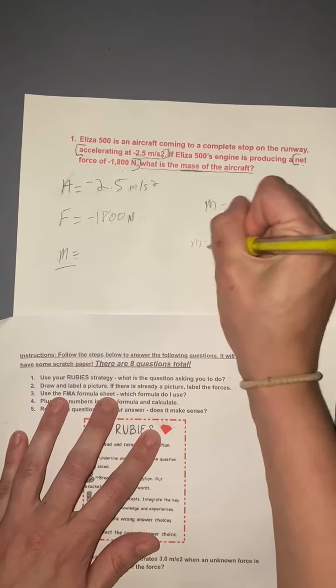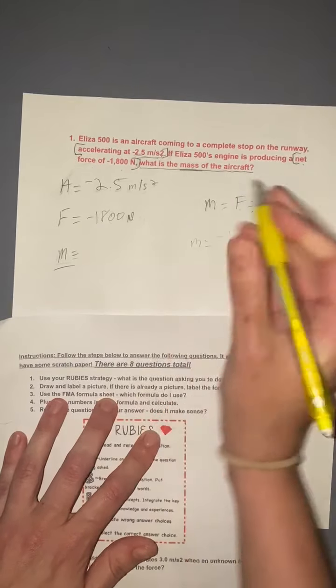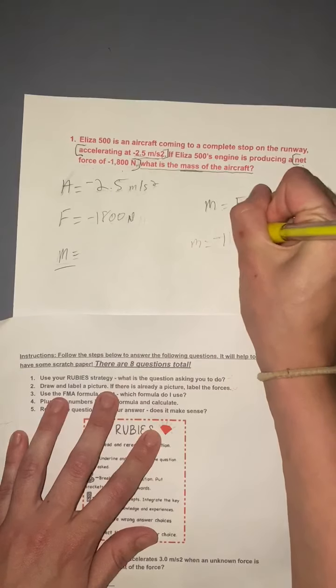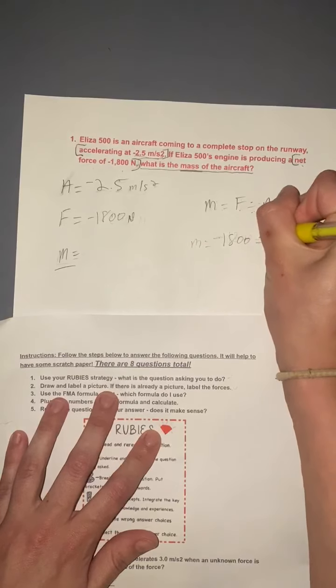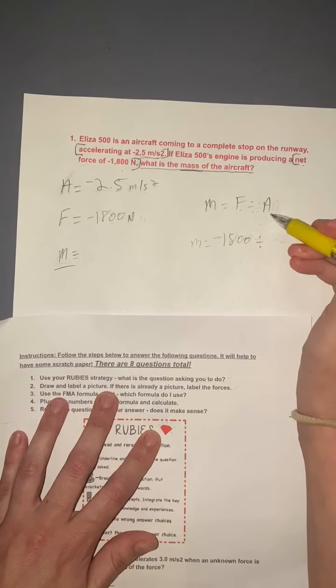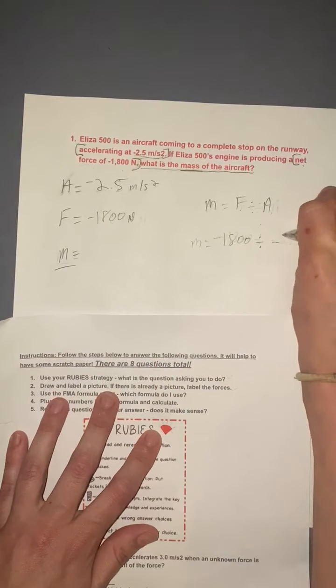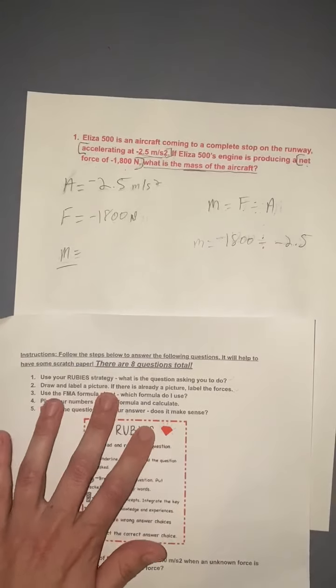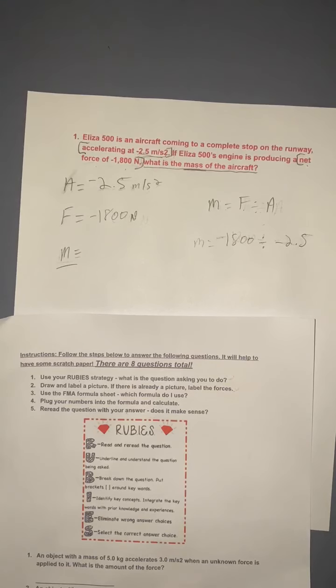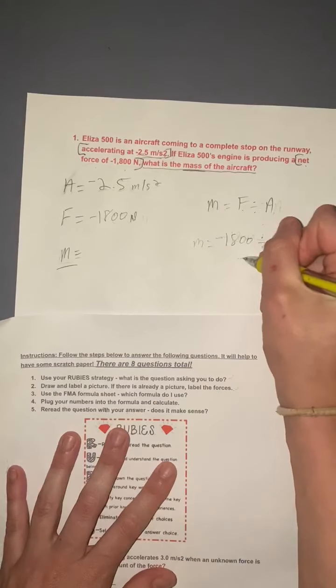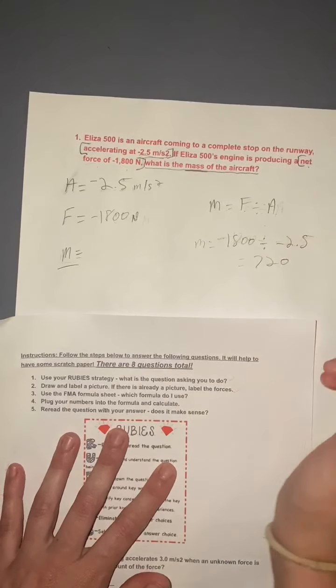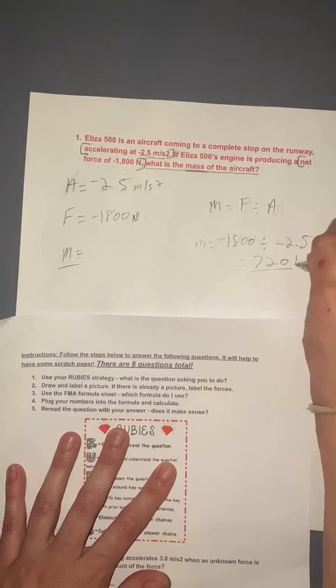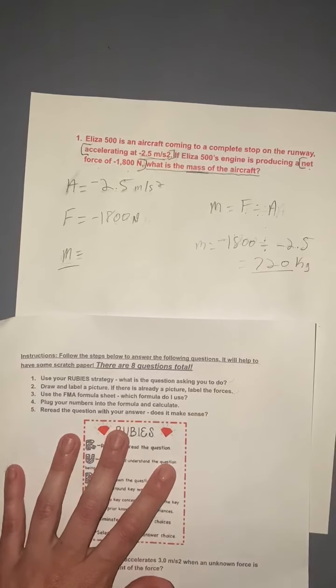So my mass is equal to my force, which is negative 1800, divided by my acceleration, which was negative 2.5. I am recording on my phone, so I cannot use my calculator to show you guys. But when you put that into your calculator, you get a mass of 720 kilograms. Don't forget your units.